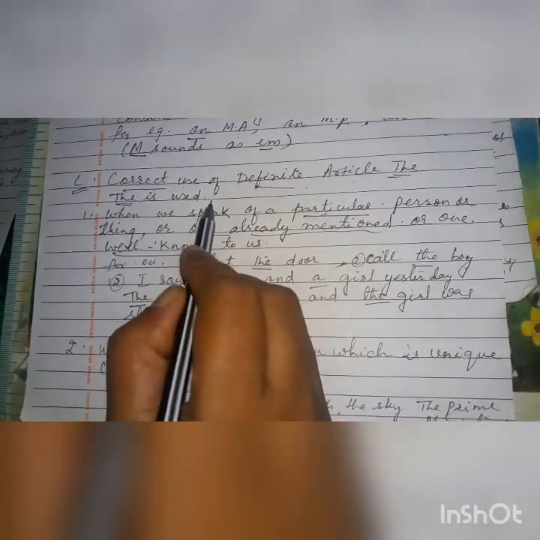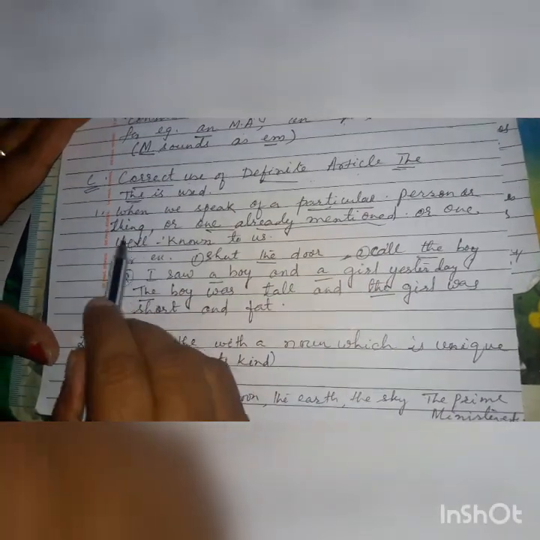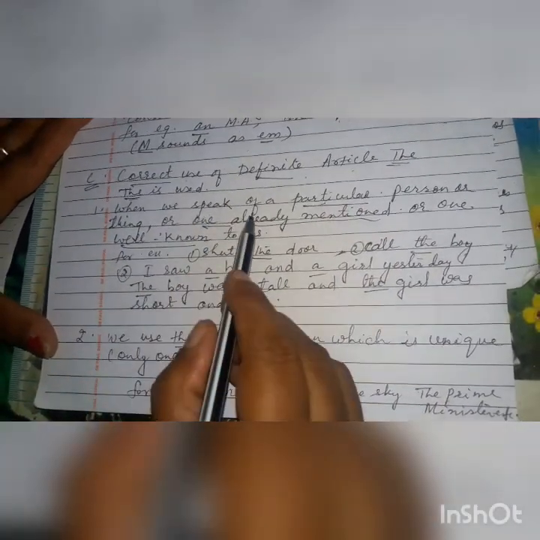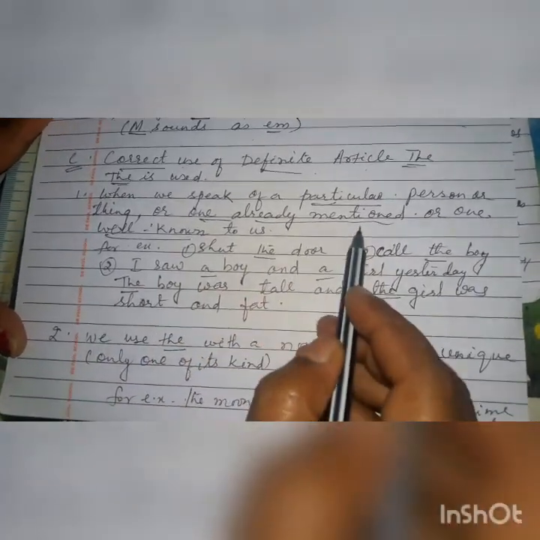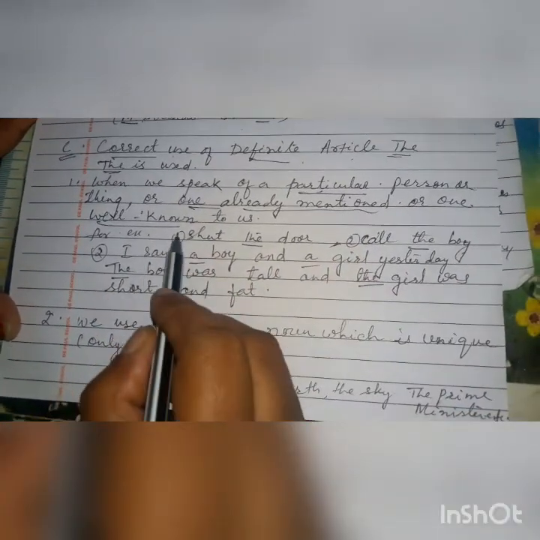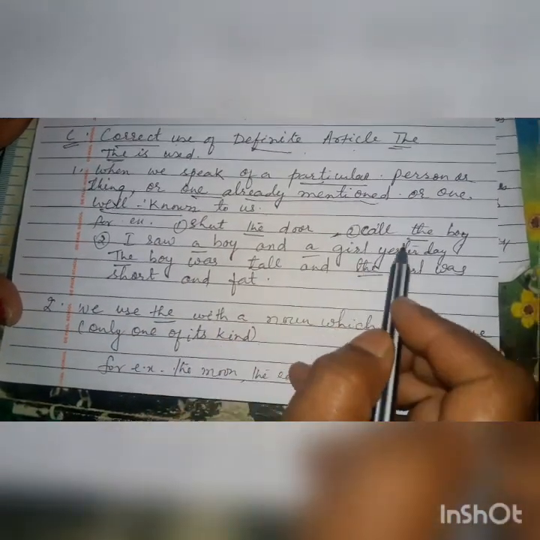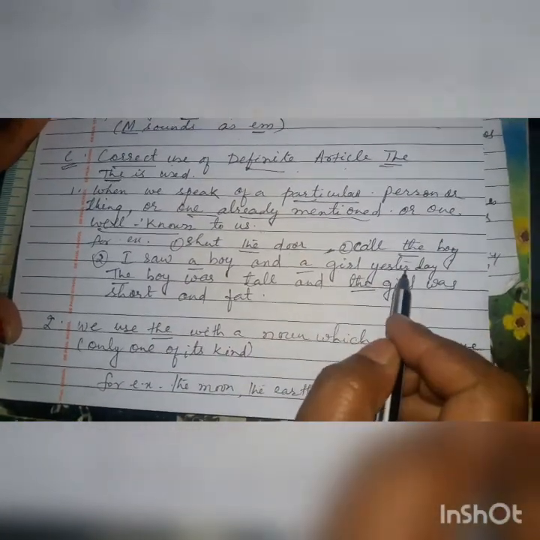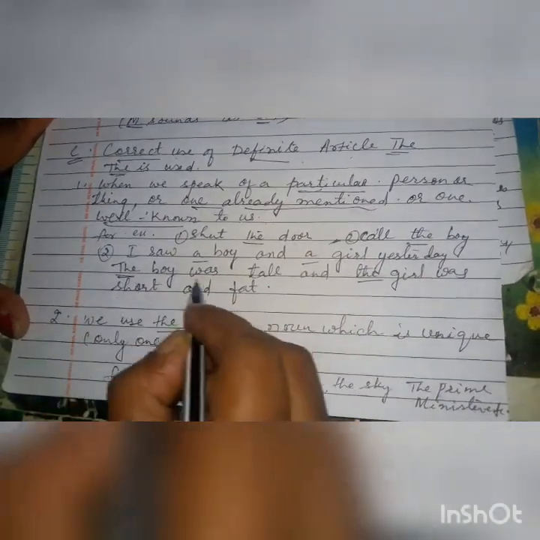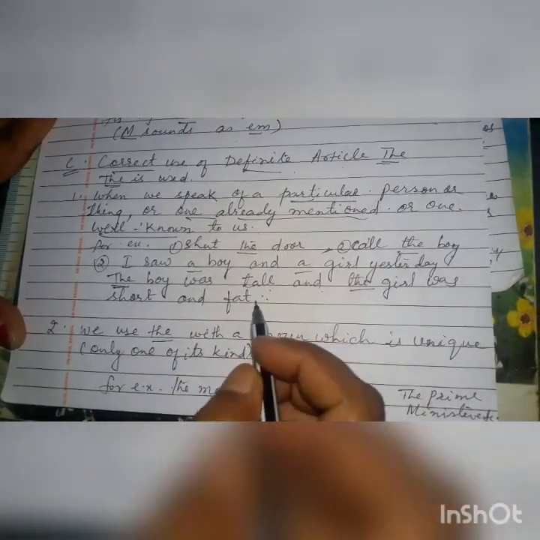Now, we will see some correct use of the definite article, that is the. How the is used. So, here are some rules for the definite article the. Number 1. When we speak of a particular person or thing, or one already mentioned, or one well known to us. For example, shut the door, call the boy. I saw a boy and a girl yesterday. The boy was tall and the girl was short and fat.